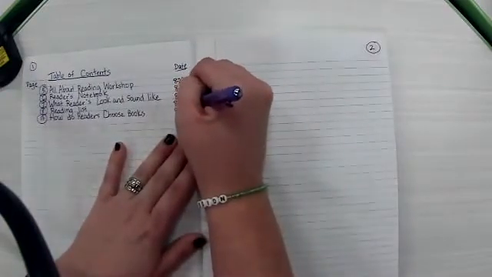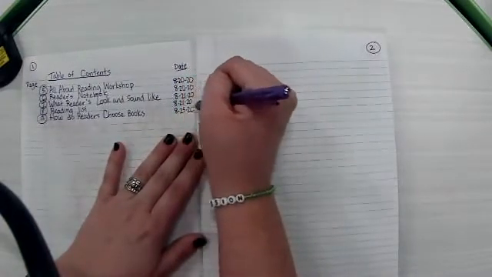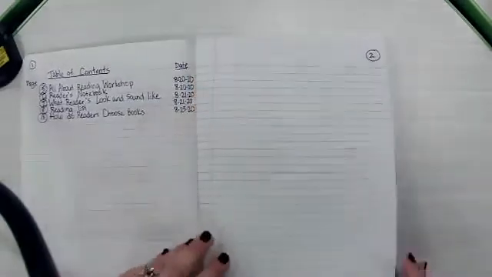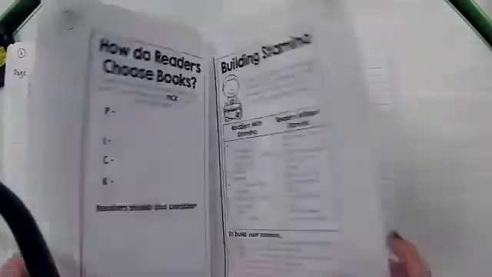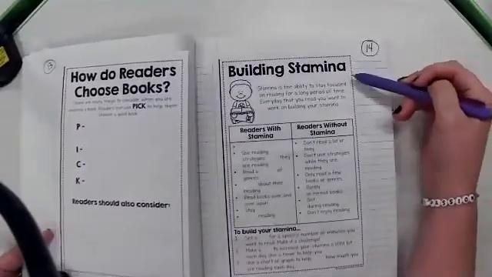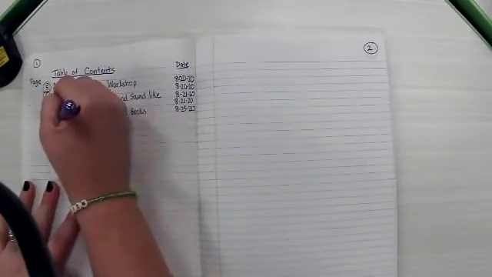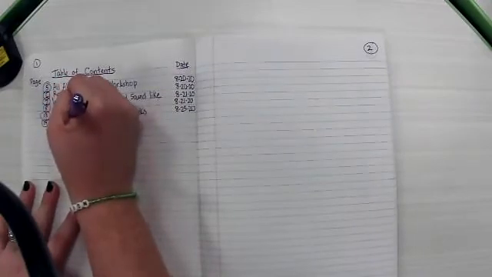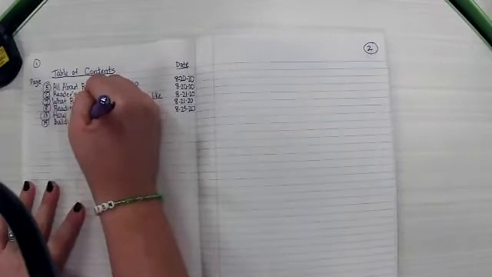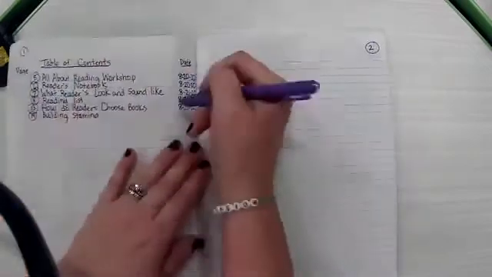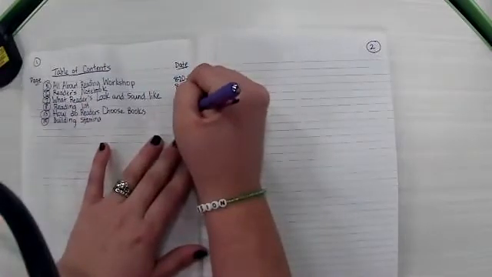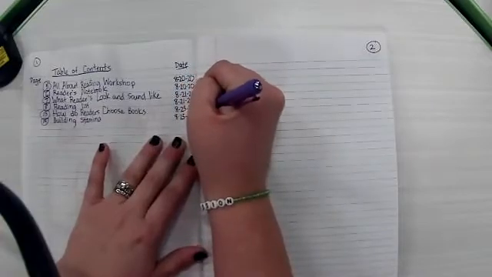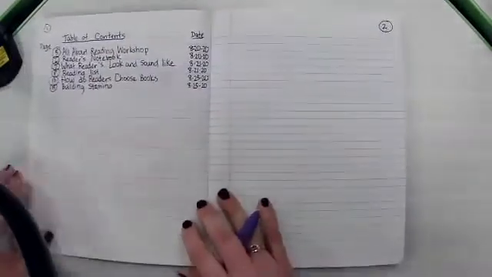And that is on 8-25-20. The second page that we're going to go over today in our lesson is page 14 on Building Stamina. So we're going to put page 14, Building Stamina. And it's the same date, 8-25-20.